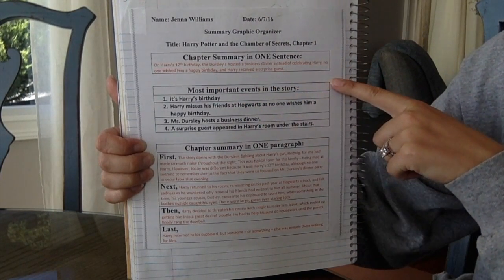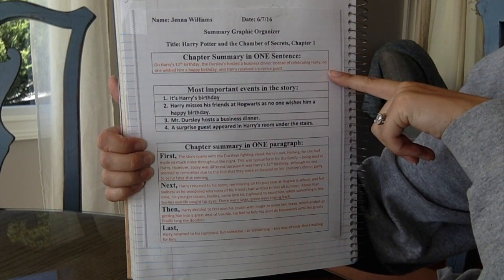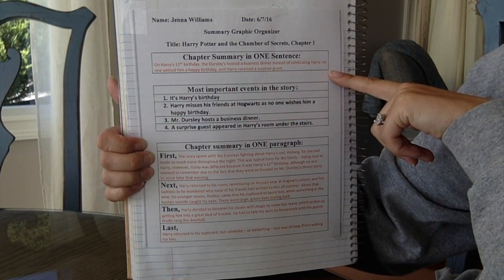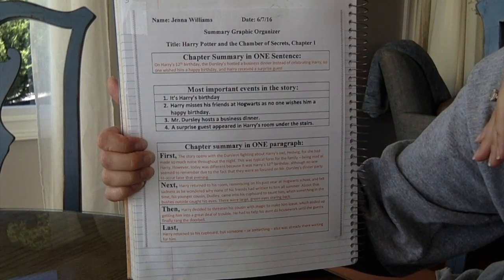They did the one sentence here. On Harry's 12th birthday, the Dursleys hosted a business dinner instead of celebrating Harry. No one wished him a happy birthday, and Harry received a surprise guest. Now, this is the completed one, as if the student has done it.